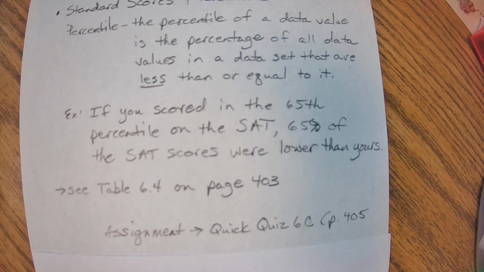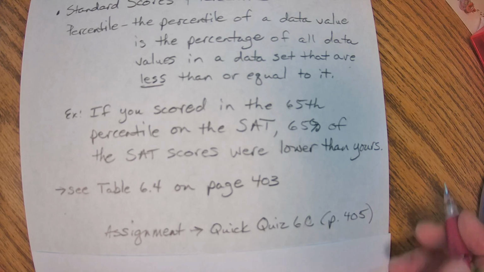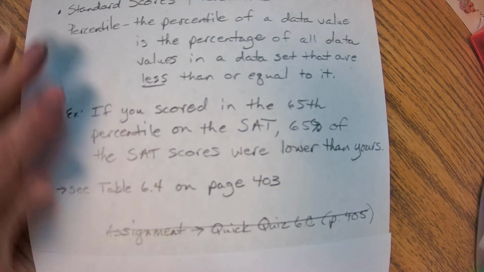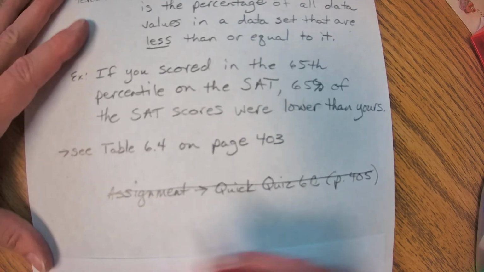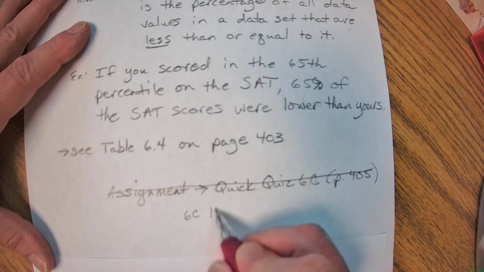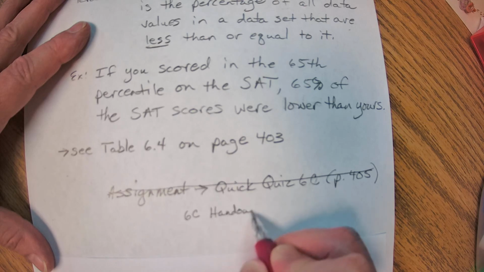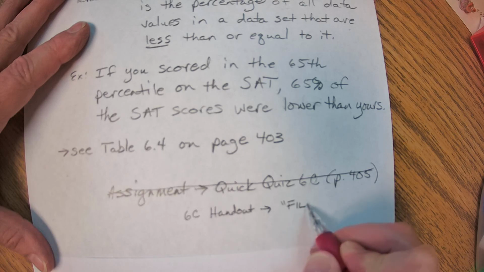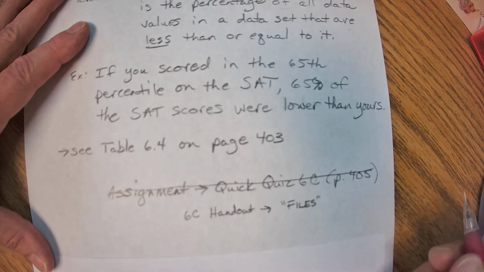The assignment, I think I'm going to change my mind on this. You're not doing the quick quiz on this. You're going to do the 6C handout, which I will post under files here in just a little bit.